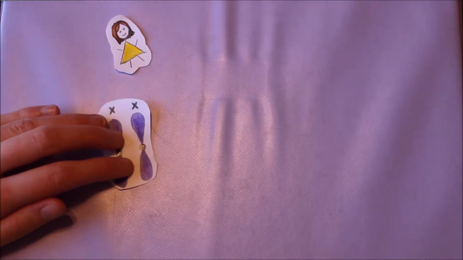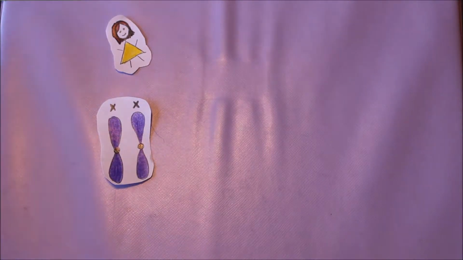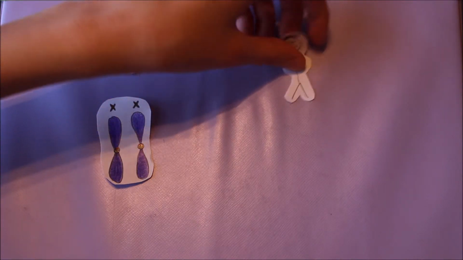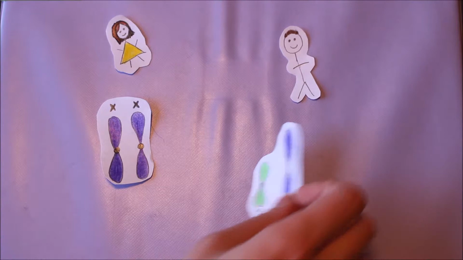The sex chromosomes are what determine the sex of a person. A human female has 2 X chromosomes, labeled XX. A human male has 1 X chromosome and 1 Y chromosome.